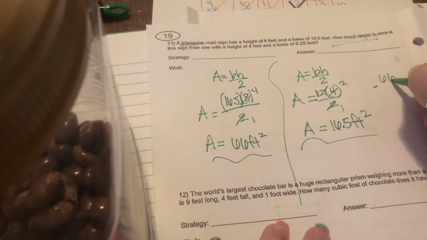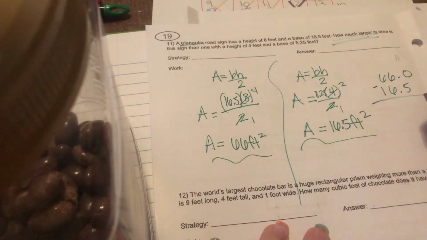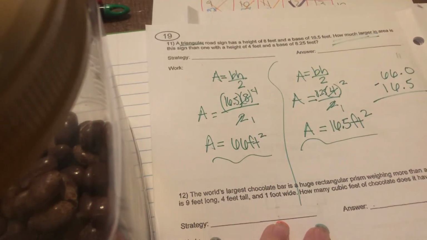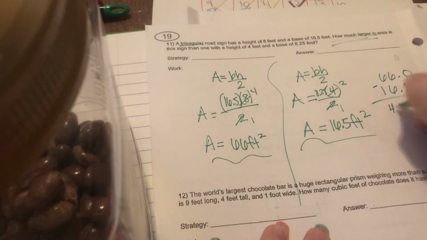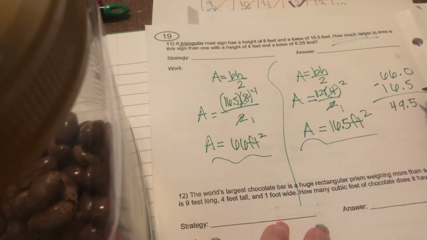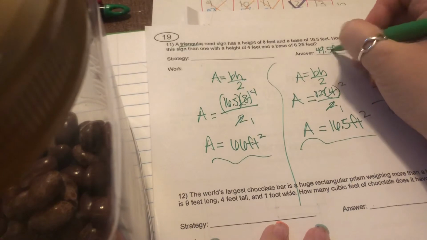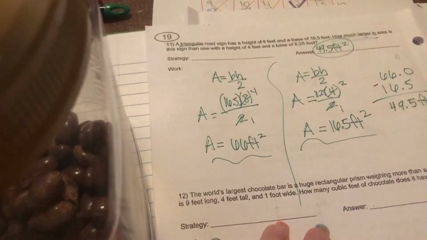So 66 minus 16.5. Go ahead and type that into your calculator, and you should get 49.5 feet squared. That's one possibility. We would accept this answer.